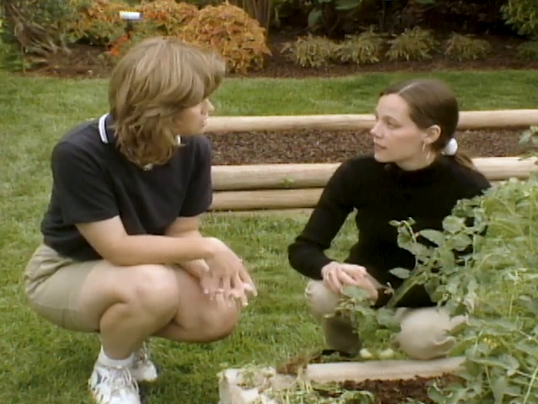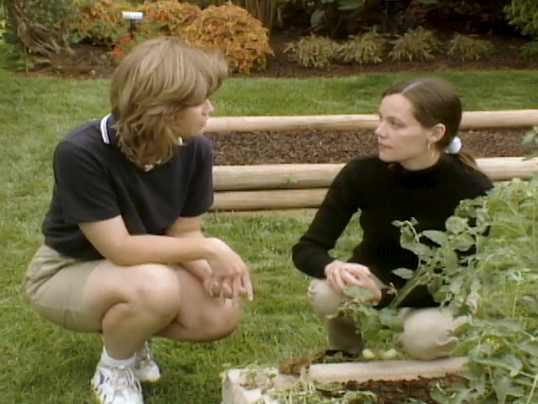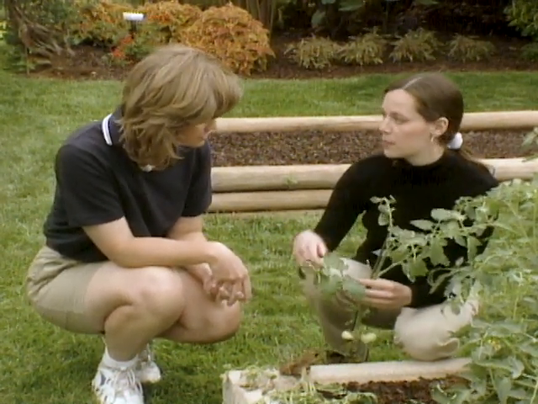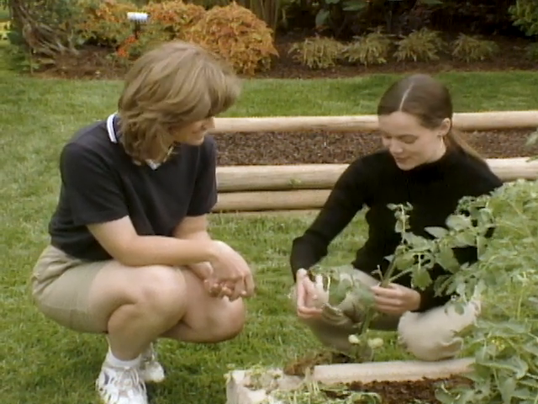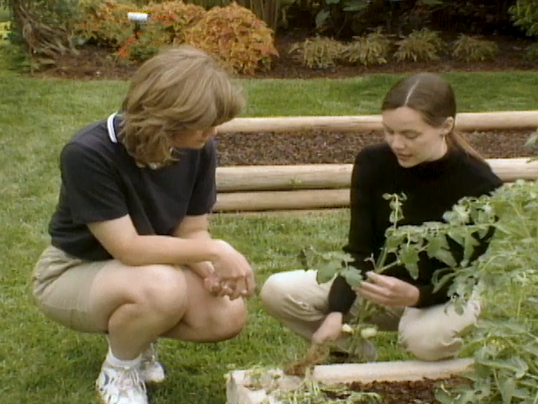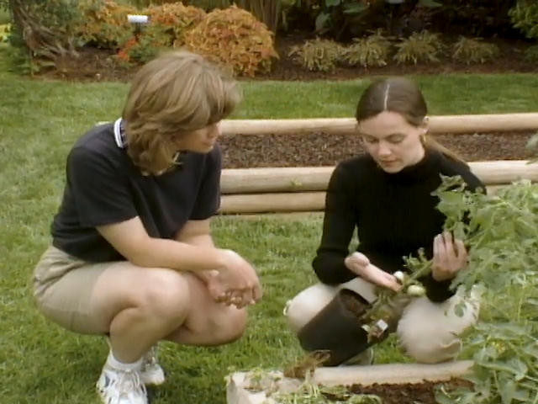Okay. So what are some of the other things that might affect a tomato then? Well, probably one of the most common things are some of the fruit problems, and that's what people get most concerned about because that's what they're after, of course. The most common one we see is blossom end rot, and that's what I have here in this plant. You can really identify it.